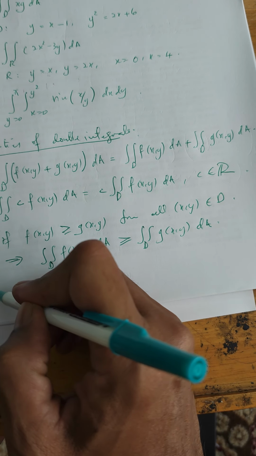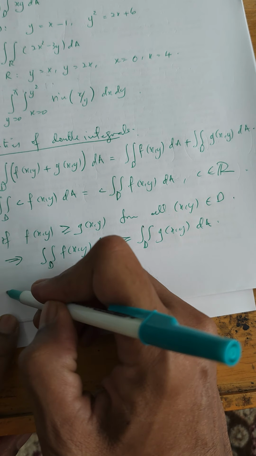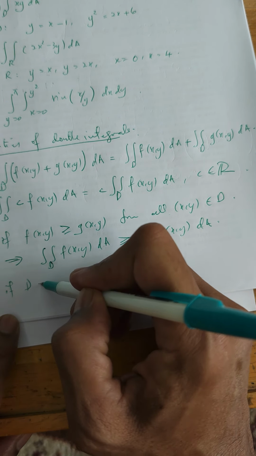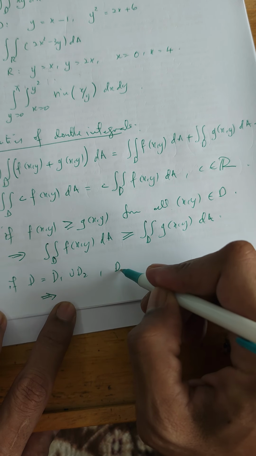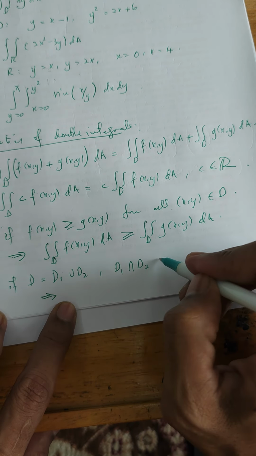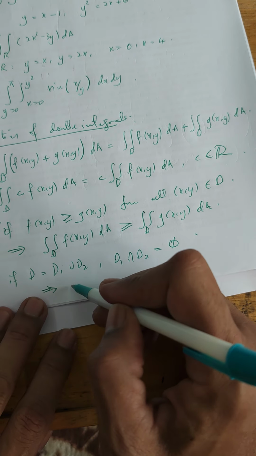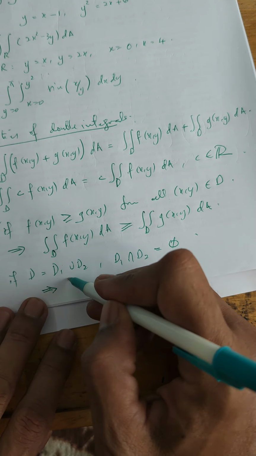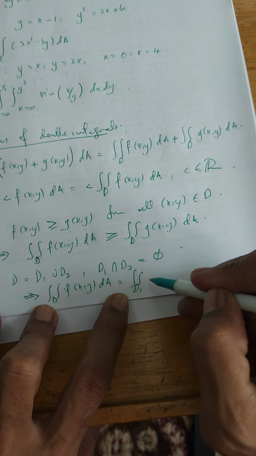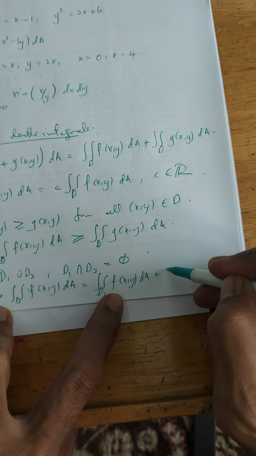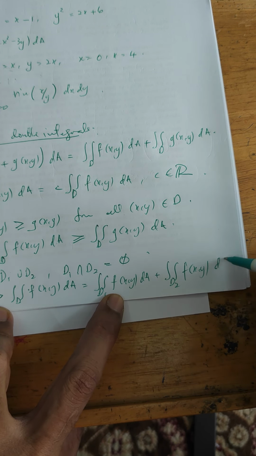And number three, if D is the combination of two regions, D1 and D2, and they don't overlap except probably at the boundary, so the intersection of D1 and D2 is an empty set, then to find the double integral over region D of any function f(x,y) dA, you can split the region into two: the integral over D1 of f(x,y) dA plus the integral over D2 of f(x,y) dA.